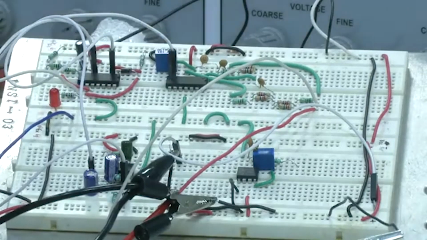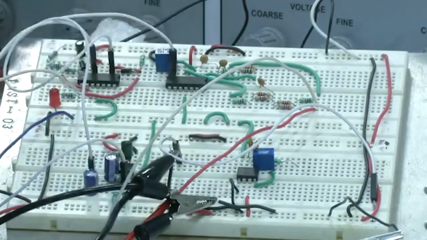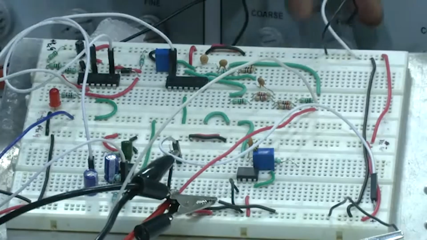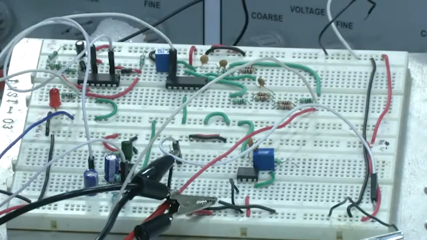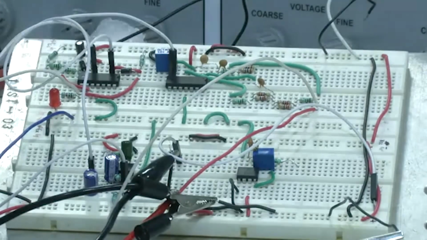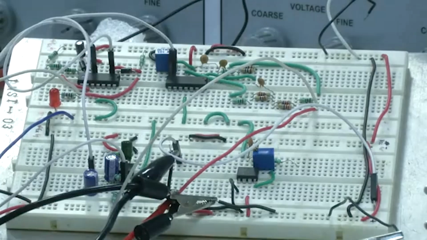Right, so let me switch on the circuit. Let me switch on the input signal and set it.